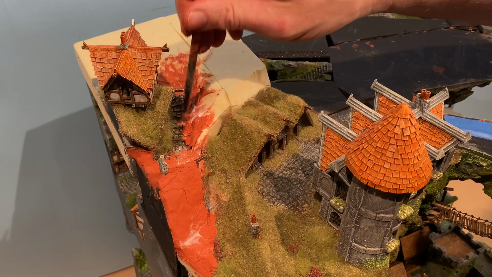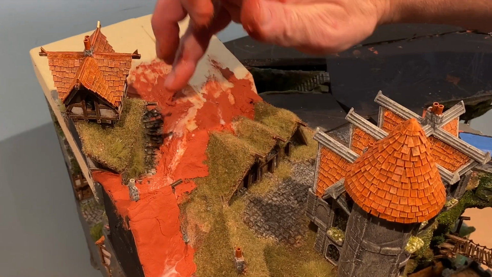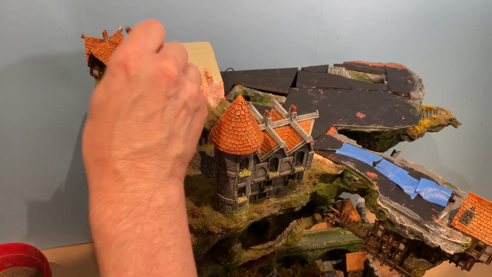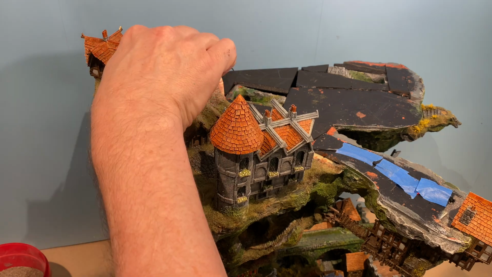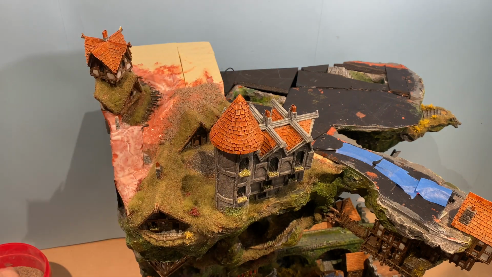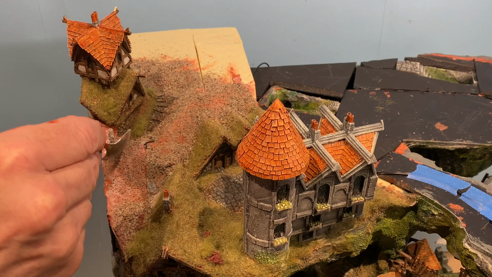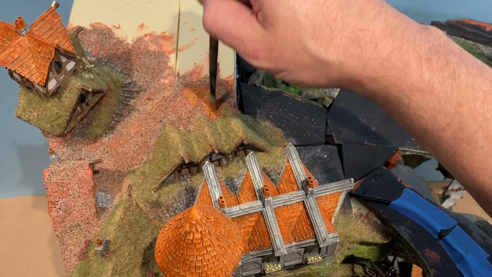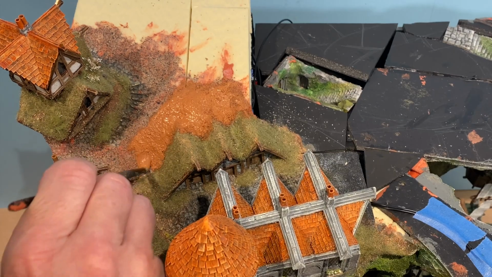If blend is the right word, it's quite messy. Lots more glue, lots more sand, and get working with the brown paint.